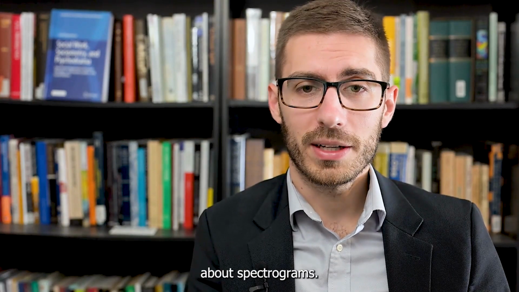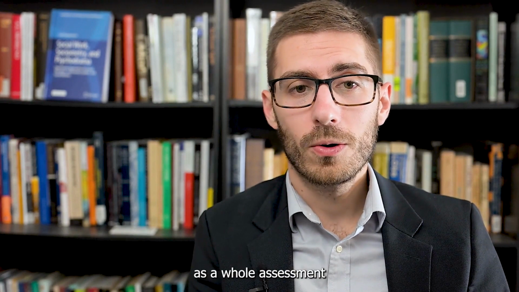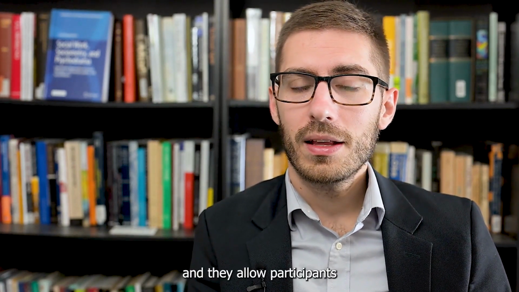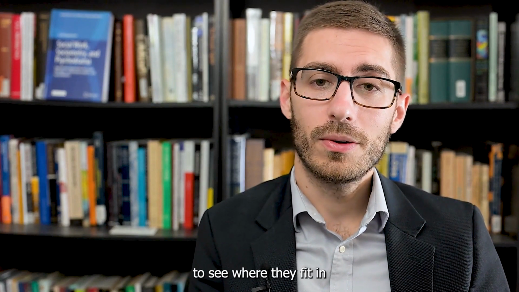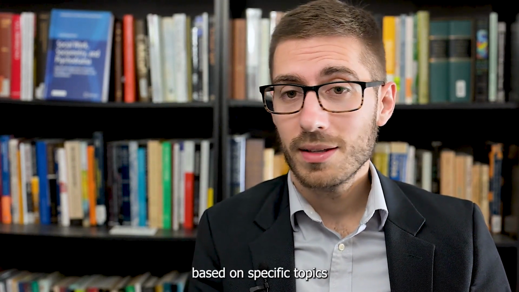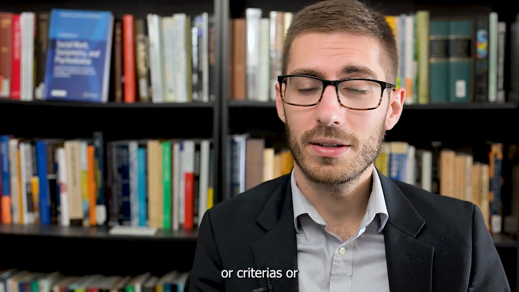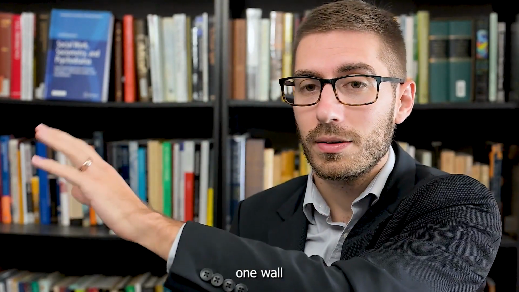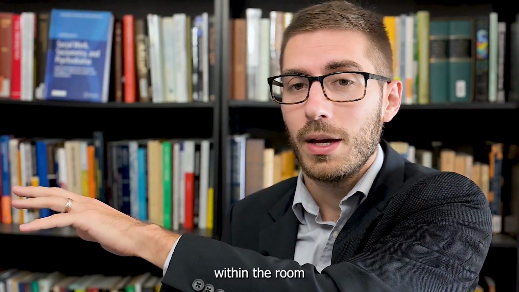We're going to talk about spectrograms. So spectrograms are basically a group-as-a-whole assessment from 0 to 10 or 1 to 10, and they allow participants to see where they fit in within the group based on specific topics or criteria or goals or experiences.